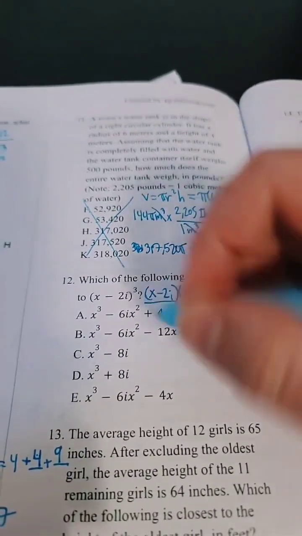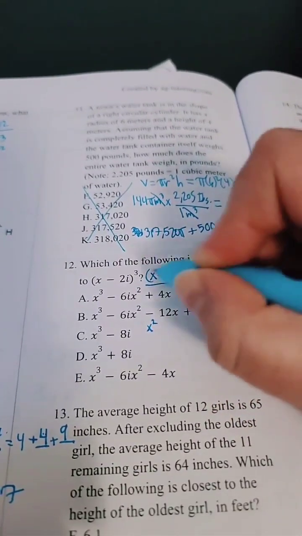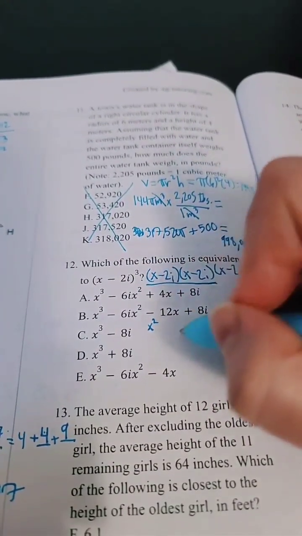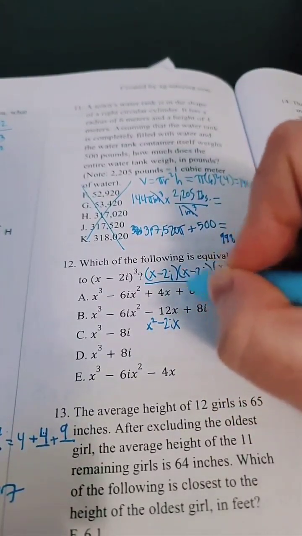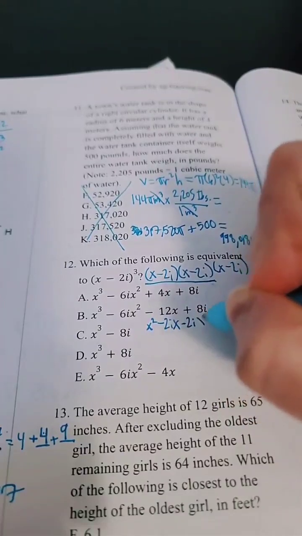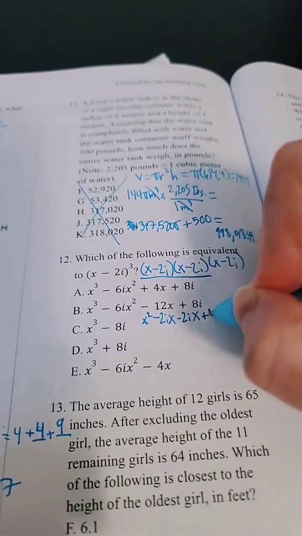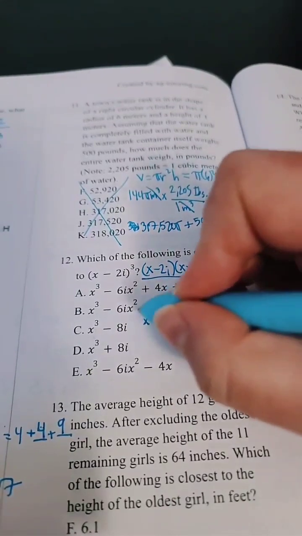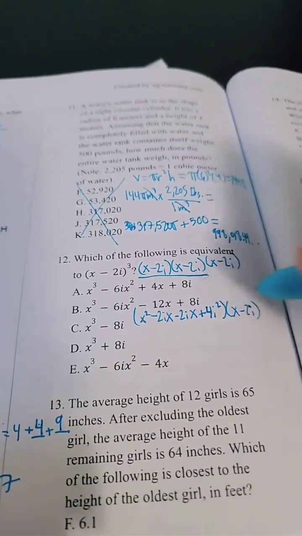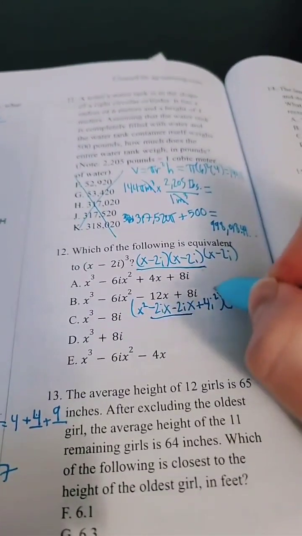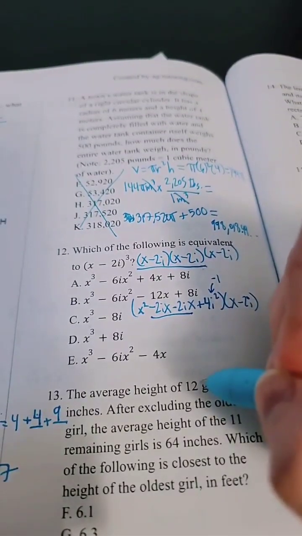When we FOIL that out, the first things multiplied are x times x, so x squared. The outside multiplied is negative 2i times x, so negative 2ix. Inner stuff multiplied is negative 2ix. And then negative 2i times negative 2i is positive 4i squared, and all of that is going to be multiplied by x minus 2i. Now we have to combine our like terms here, and we know that i squared is equal to negative 1, so we can make our life easier by plugging in a negative 1 for i squared.